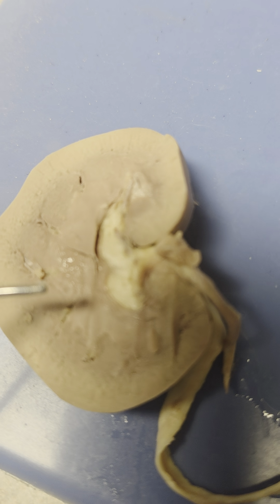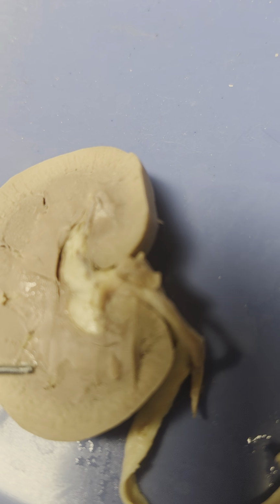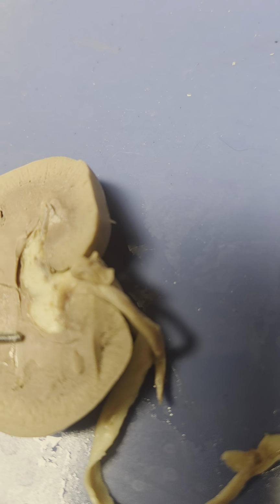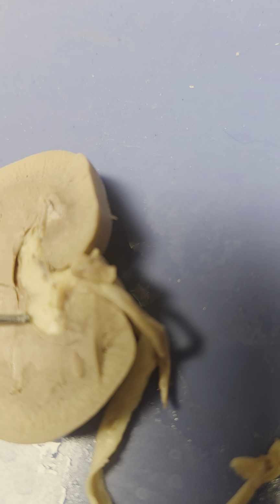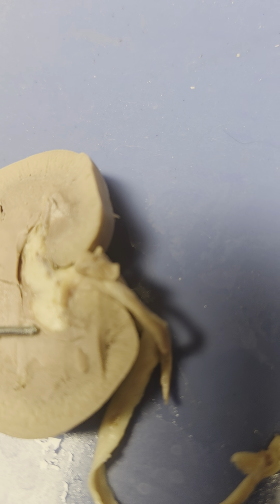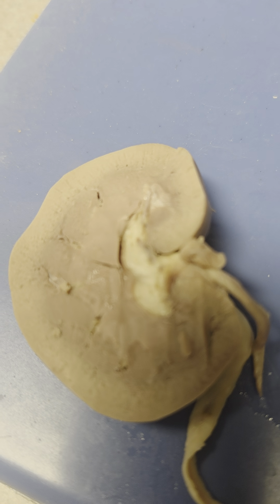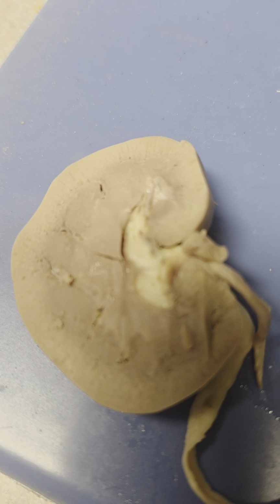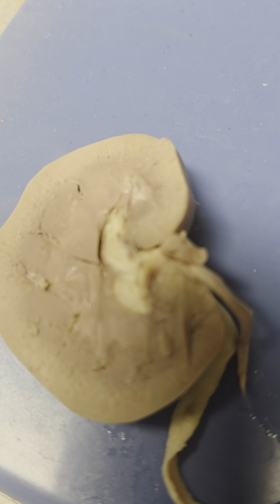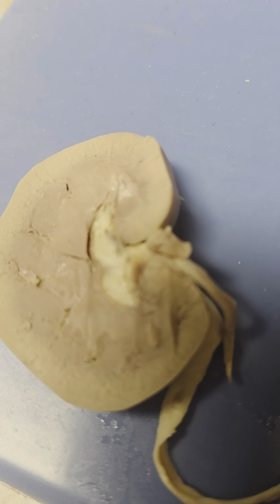Now, with the calyxes, there's a minor calyx and a major calyx. So minor is closer to the pyramids, and then your major is closer to your renal pelvis, which we'll get to in a minute. The calyxes are cup-like divisions found in the renal medulla, and they enter into major calyces.